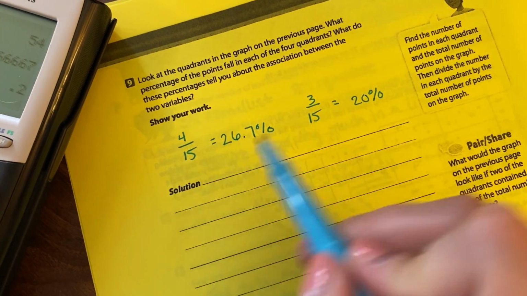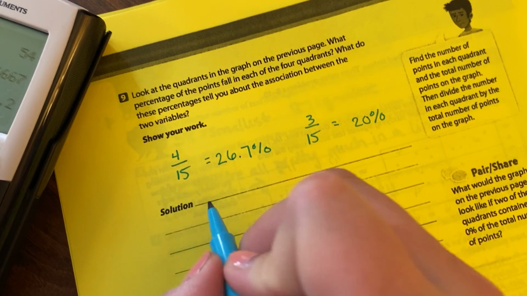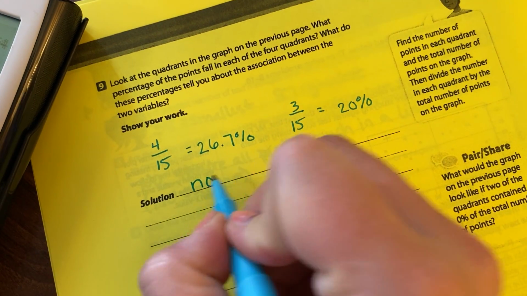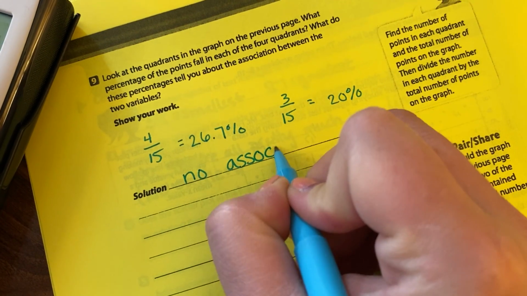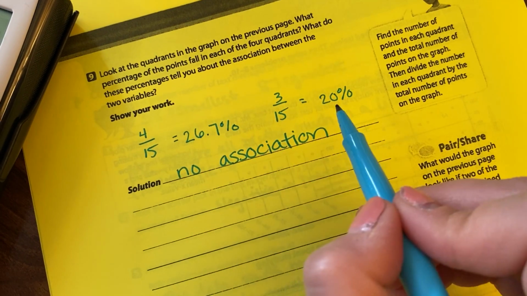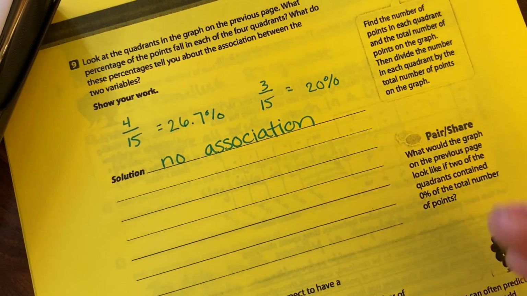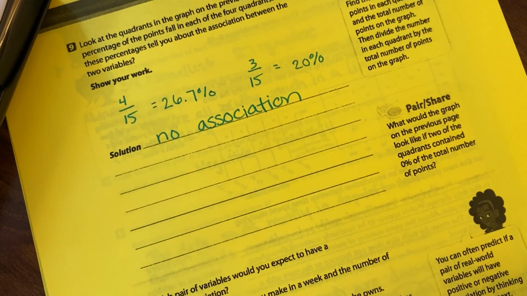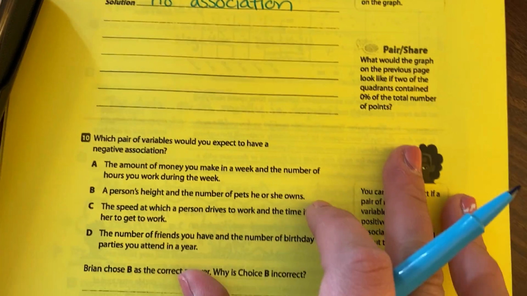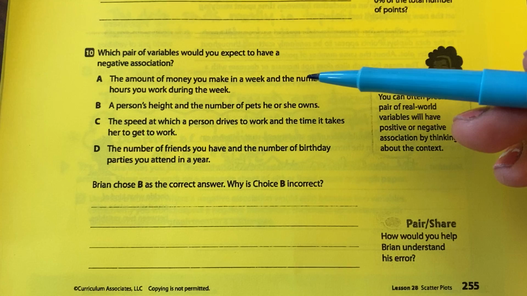There's not really a lot more in any one of the quadrants, so that means there's no association. Since they're pretty evenly spread, there's about 20 to 25% in all 4 quadrants. There's no association. It's not like there's more up here and more down here. It's just nothing. Okay. Which pair of variables would you expect to have a negative association?